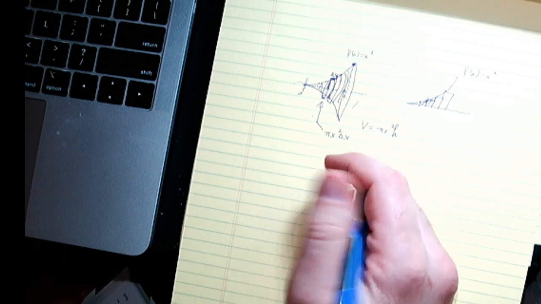And now the volume really is going to be exactly like the Riemann sum you saw before. So what can we do here? If we want to add up all these tiny, tiny contributions to volume, we can do it by using an integral, just as we did before. So in the limit, this goes to the integral from wherever you're starting to wherever you're ending. In this case, it was 0 to 2.